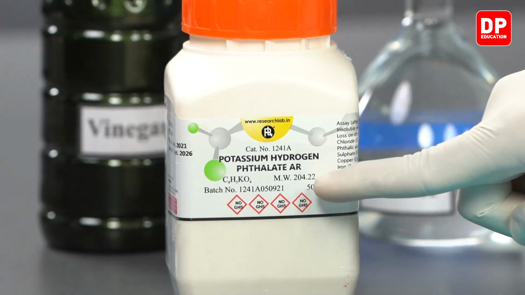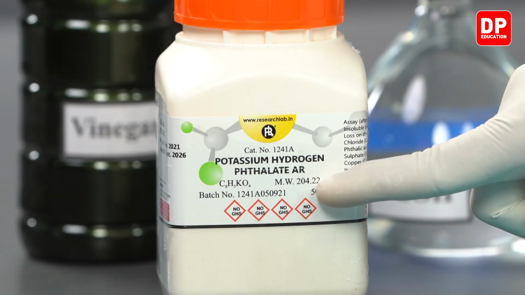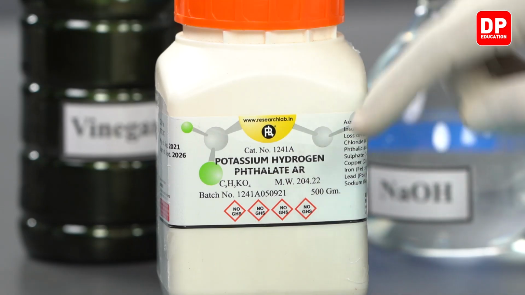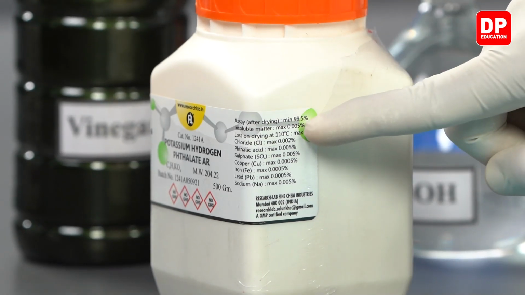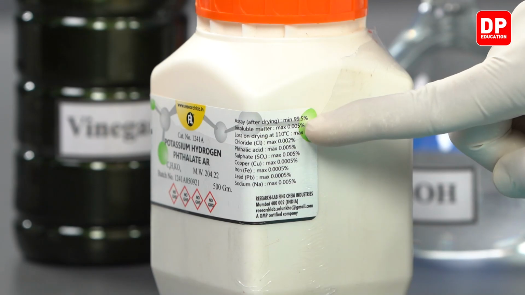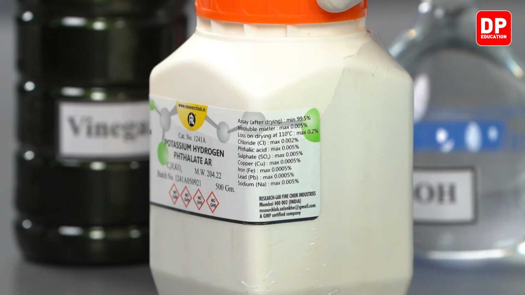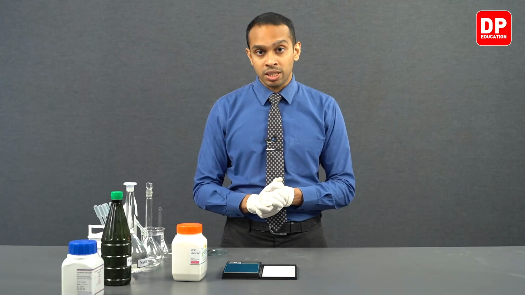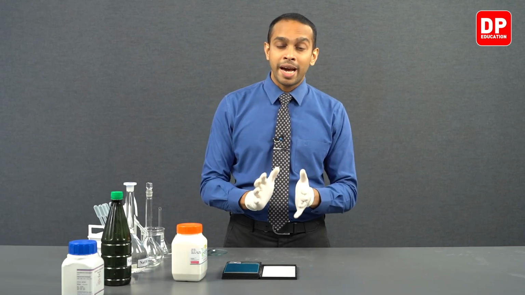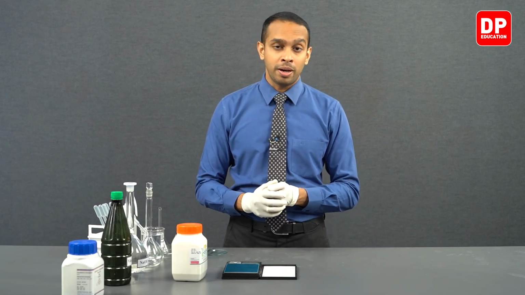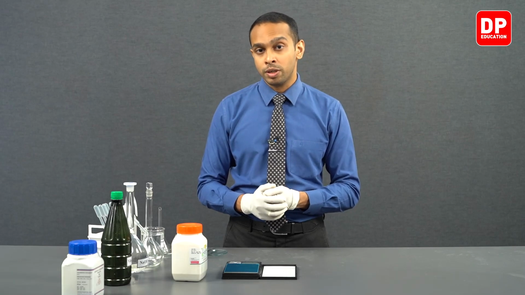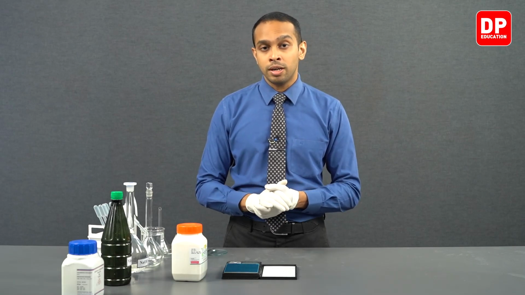You can see the molecular weight given here, 204.22, and other information such as the assay of this potassium hydrogen thalate that we have here in the lab. So you can use this information to calculate the mass you should be taking to prepare the solution.